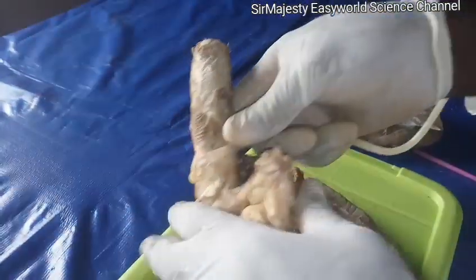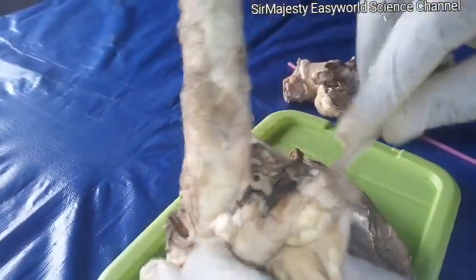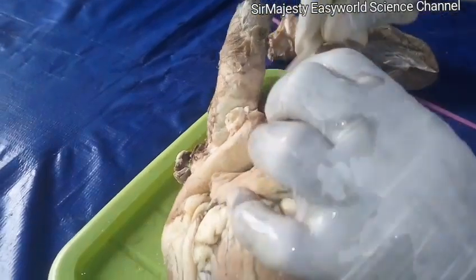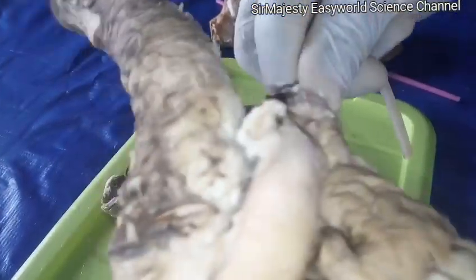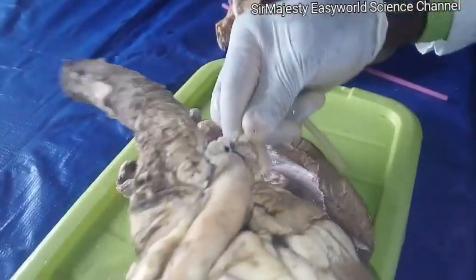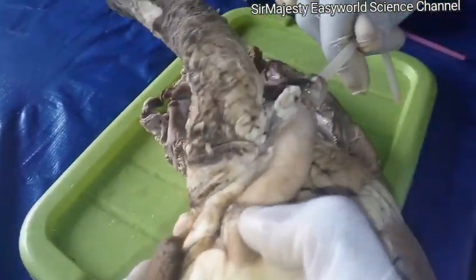So the blood vessel here is called the pulmonary artery, which takes deoxygenated blood away from the heart to the lungs in pulmonary circulation. That's how it works. As you can see, this is moving here, obstructed a bit by the valve.